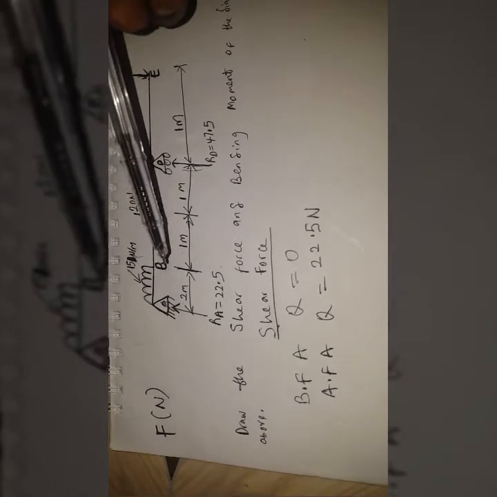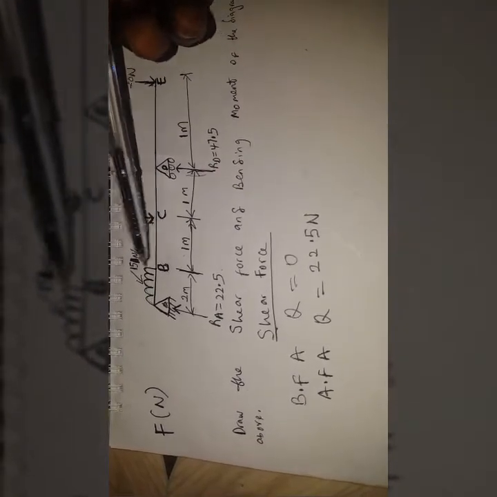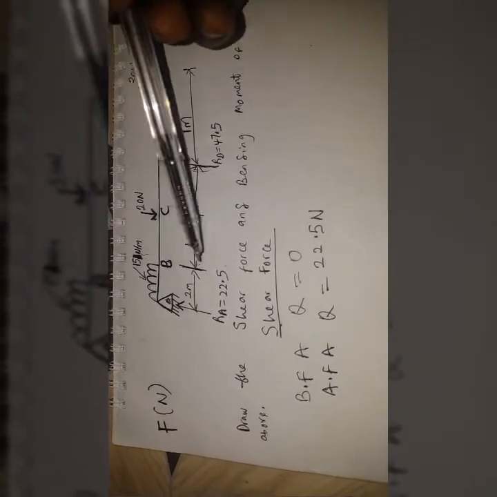B is not a point load. We don't have a point load at B. So for B, we are going to be looking for the shear force at B. But for the others, we have point loads there, so we are going to be doing shear force before A and shear force after A. At this point B, there's no point load. We only have a UDL. So how do we calculate the shear force at this point B?